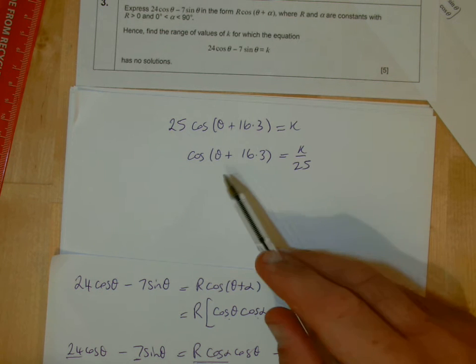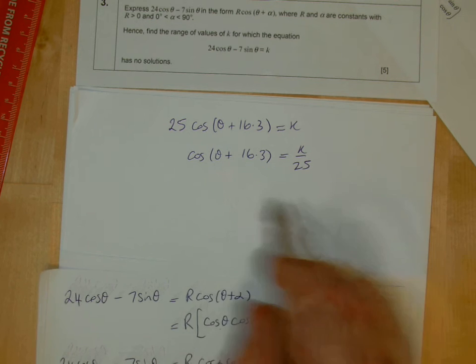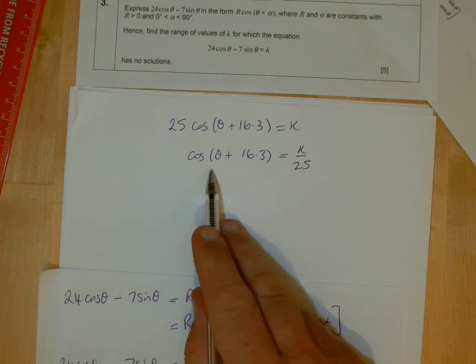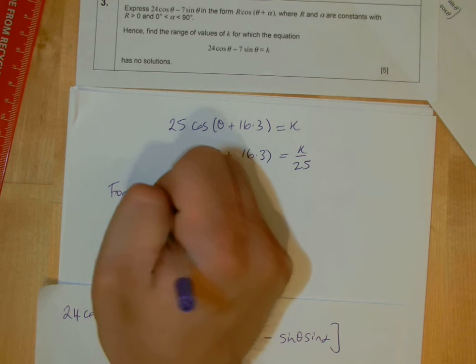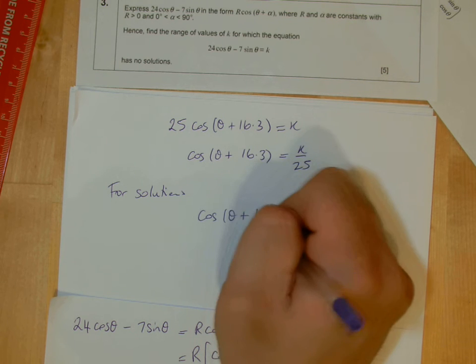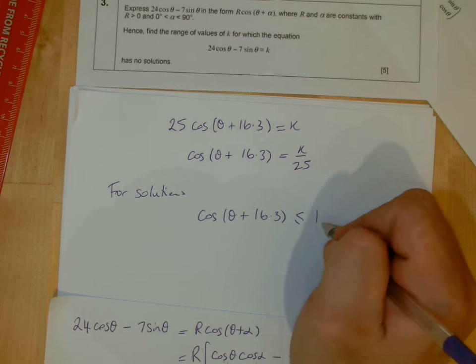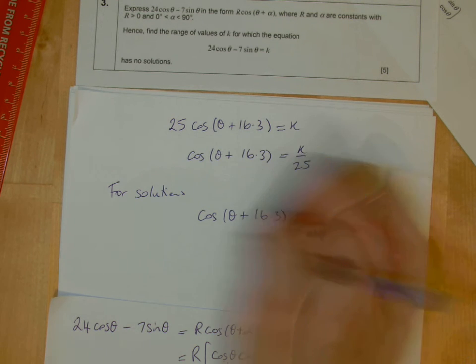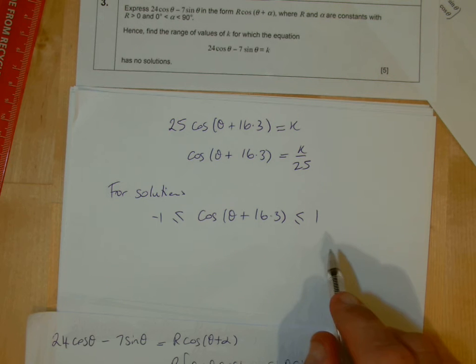Now, if you remember, for cos to have solutions, the cos graph is between 1 and minus 1, isn't it? So for solutions, cos(theta + 16.3) has got to be less than or equal to 1 and greater than or equal to minus 1. It's between minus 1 and 1, the graphs are.